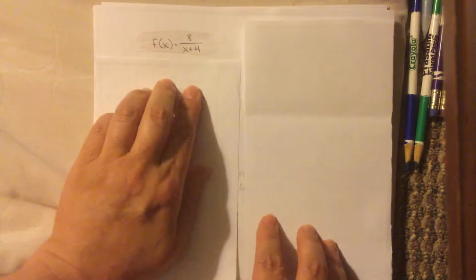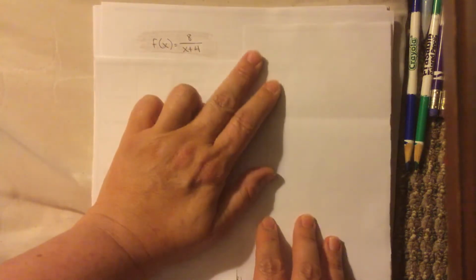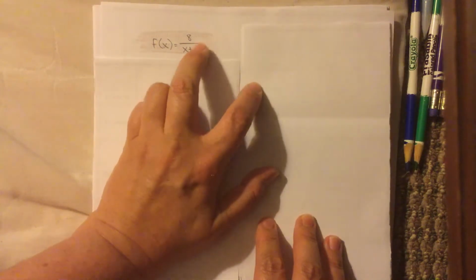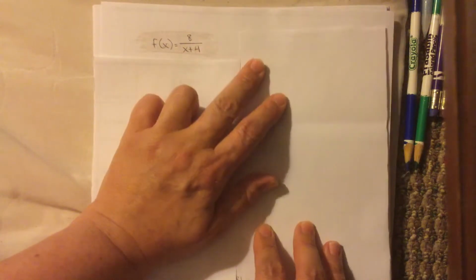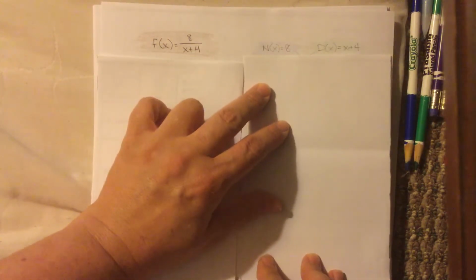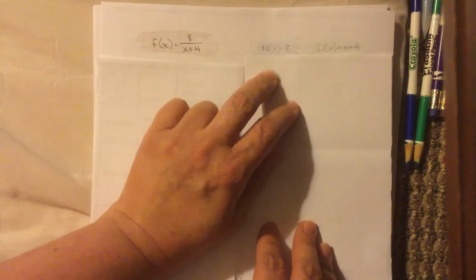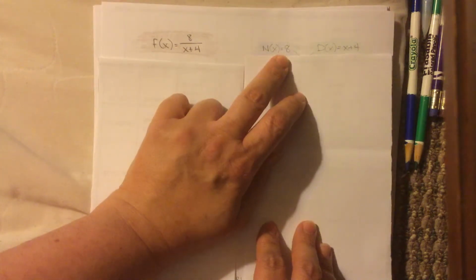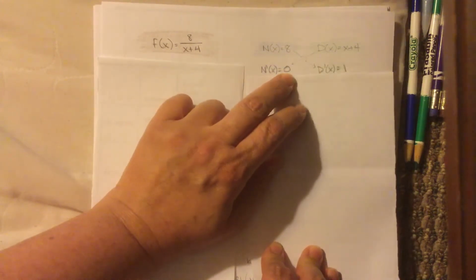All right, so we have to find the derivative. The first thing I'm going to do is identify the numerator, 8, and the denominator, x plus 4, and separate it into two different functions. So I've got 8, and the derivative of that is 0 because it's a constant. And then I've got x plus 4, and the derivative of that is 1. And I'm not going to explain why that is right now.